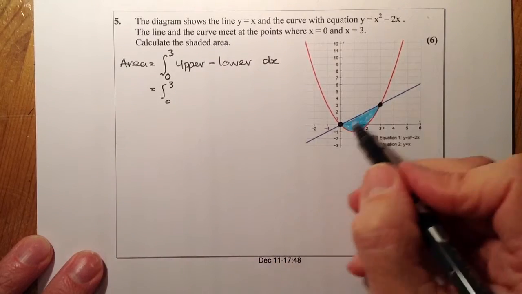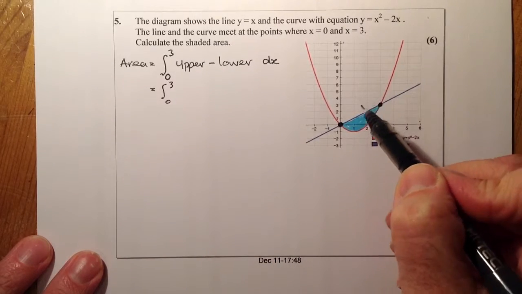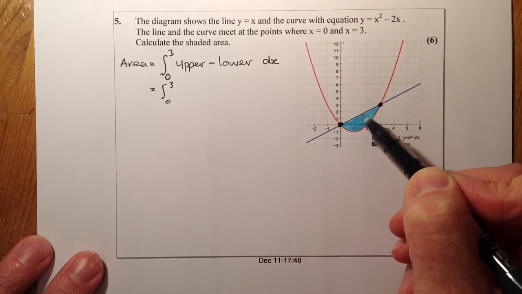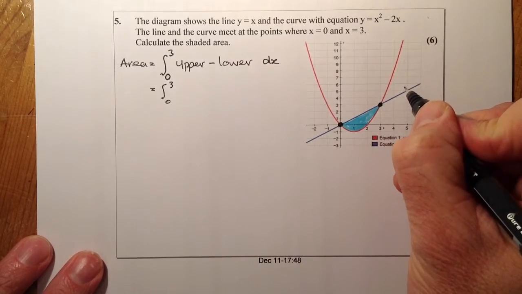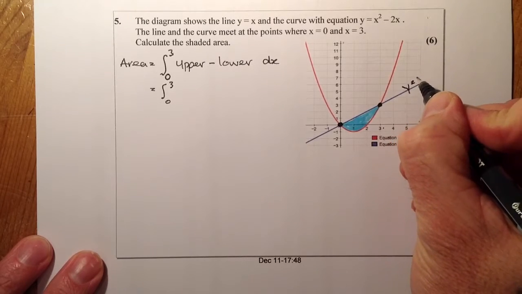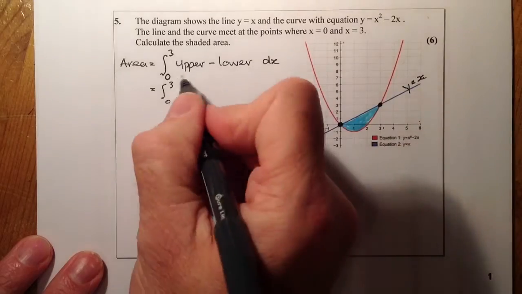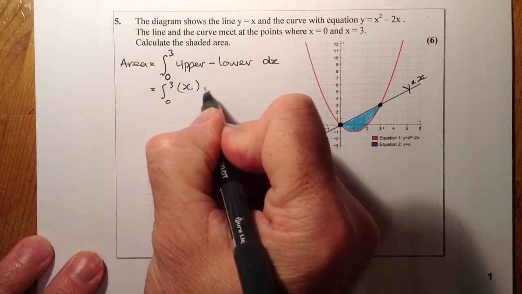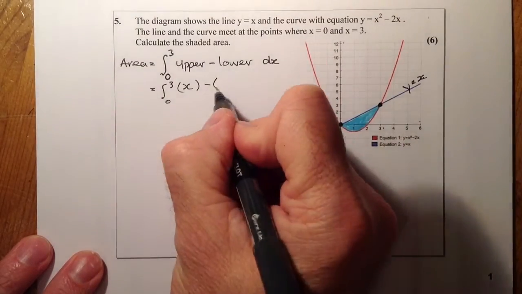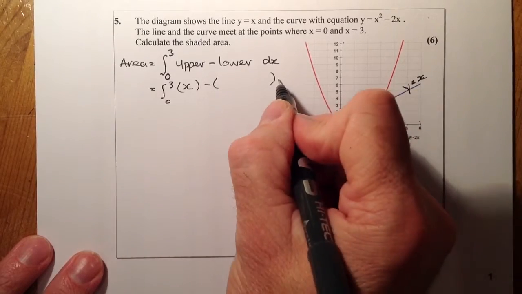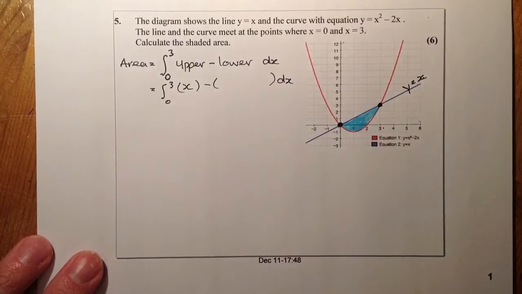The upper equation is the one that I'm thinking is holding the top of the area. So the one that's at the top of the area was this curve here, and it's not really a curve, it's a line. So that was y equals x. So I'm just going to take the x to here, and that's the upper. I'm going to put them in brackets because there's always a chance of losing something from getting the signs worked out in the wrong way.